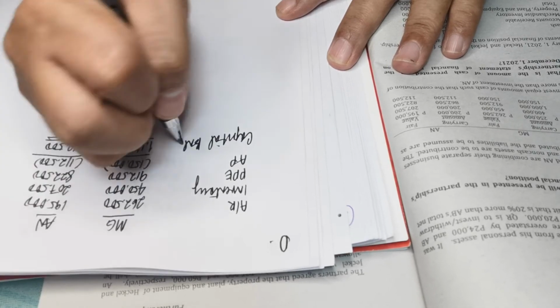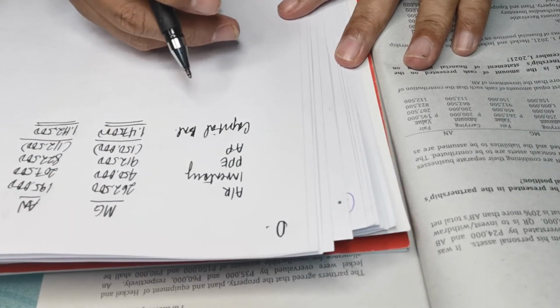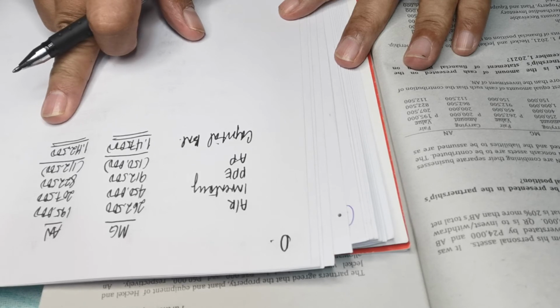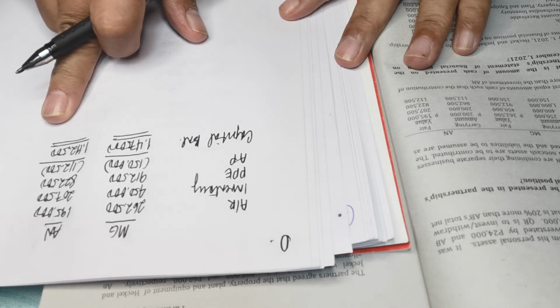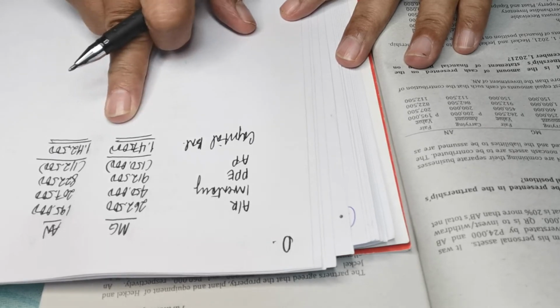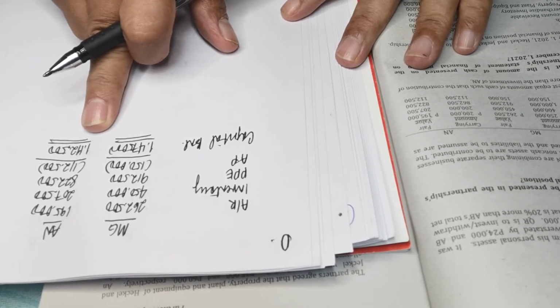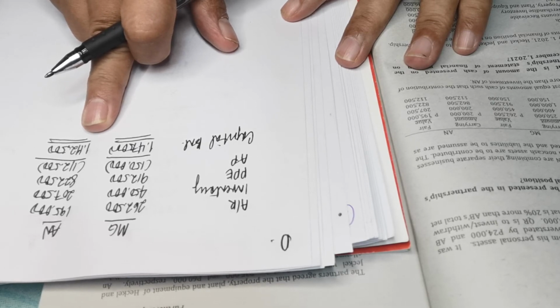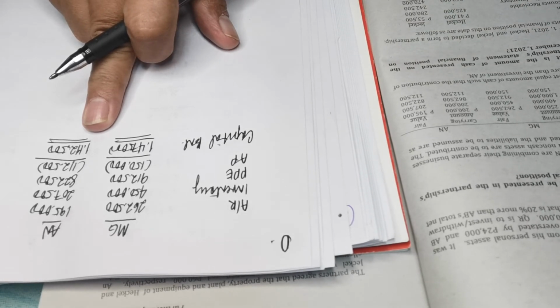Now, ang given niya ay, sabi niya, MG and AN are to invest equal amounts of cash such that the contribution of MG will be 10% more than the investment of AN. So, ibig sabihin yan. Okay, so MG would be 10% more than the net investment of AN. So, magkano yung AN? Di ba 1,125,000? 1,112,000 pala. 1,112,500. Ano ibig sabihin nung sinabi niya na mag-i-invest siya?